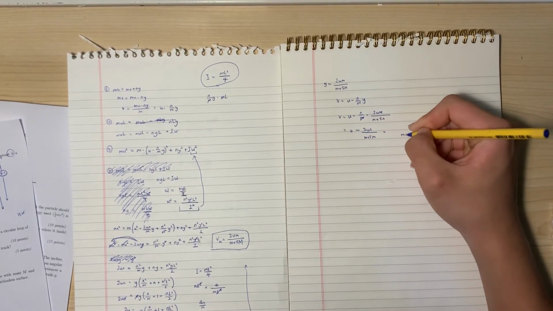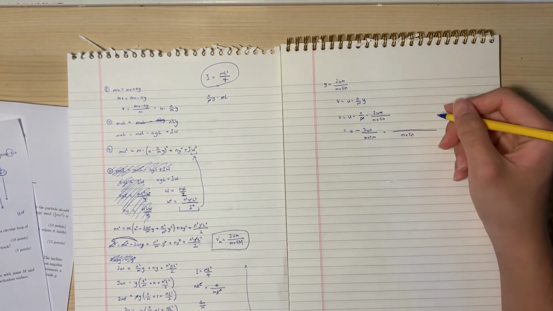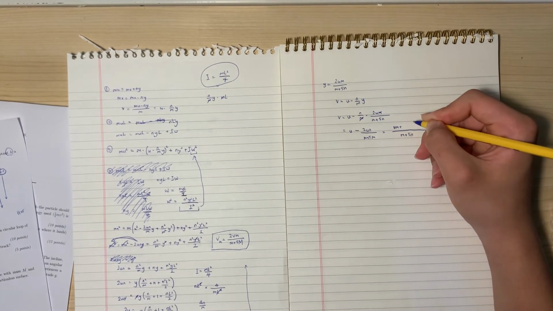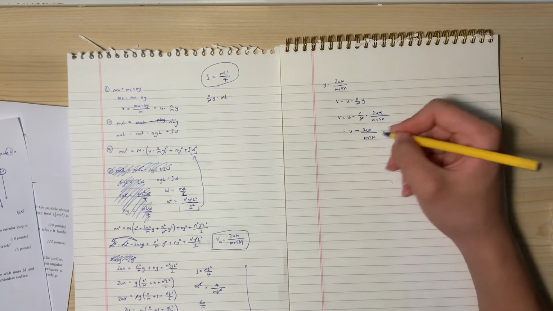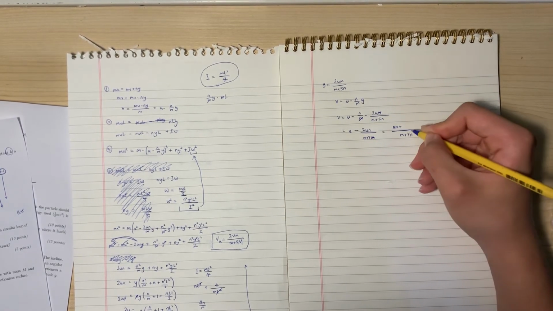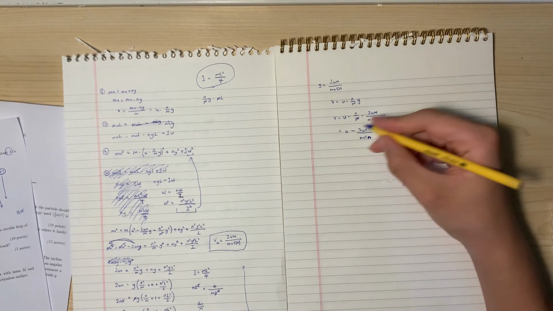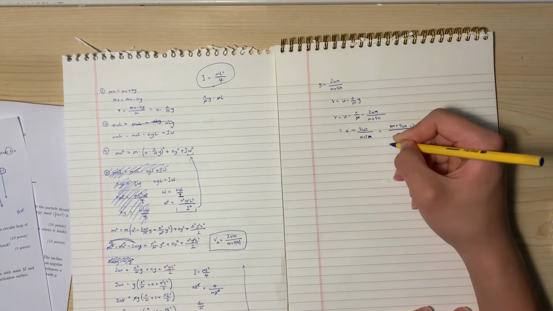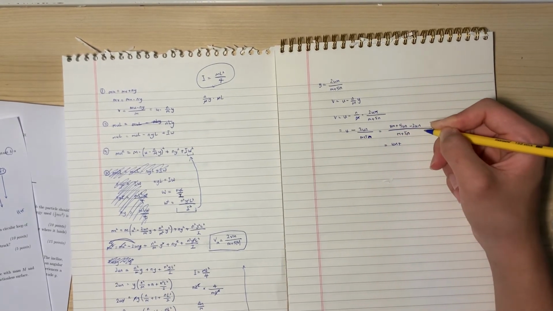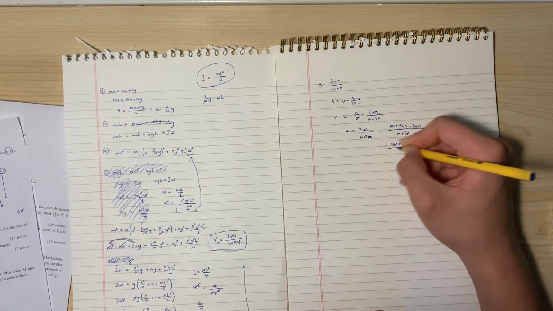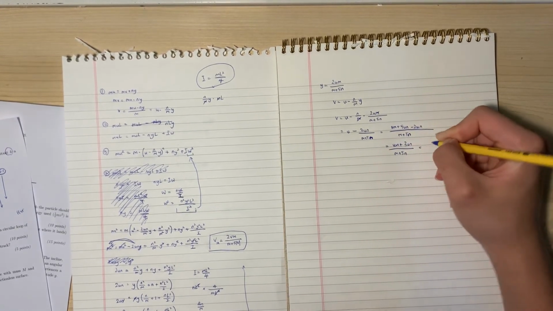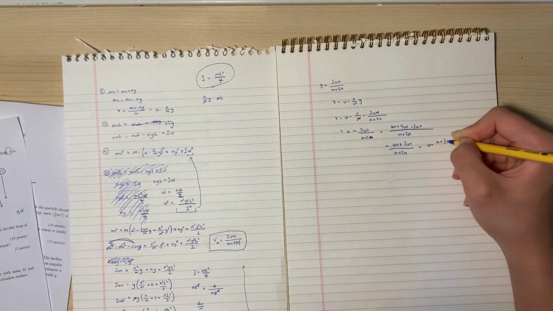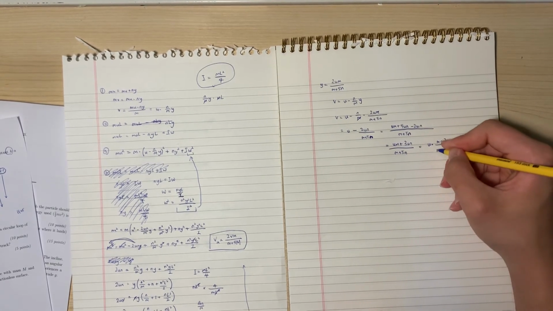When we make the denominator the same, we get this times that, um plus, oh wait, this has got to be n, sorry. Plus 5un minus 2un, so it's equal to plus 3un over m plus 5n. So it's going to be u times m plus 3n over m plus 5n.